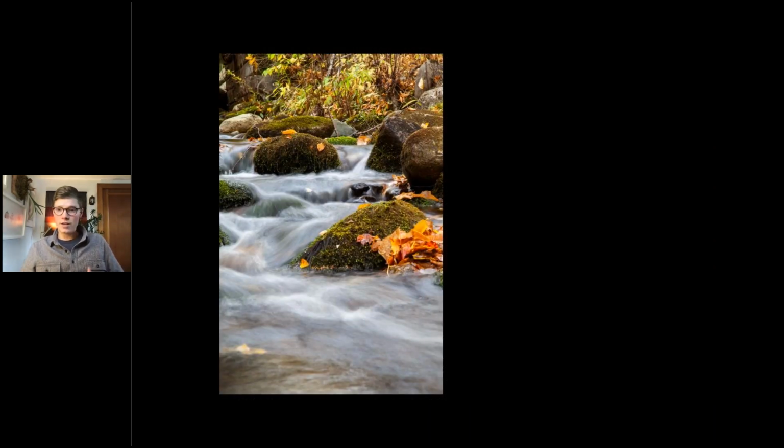Another exciting area to explore is looking at motion and how you can either freeze motion or allow motion to be interpreted through streaks in the image. And here on this image of a river, I've created a really long exposure and put the focus on the leaves to be able to draw your eye there, but also give this sense of movement.